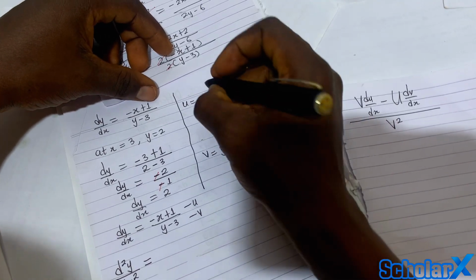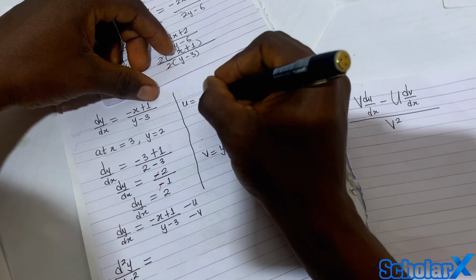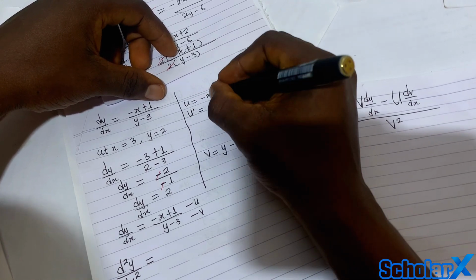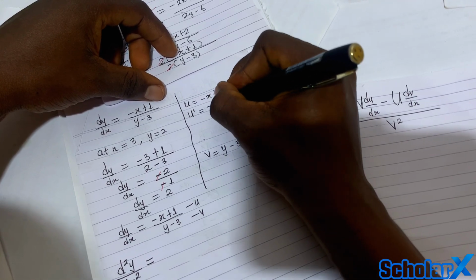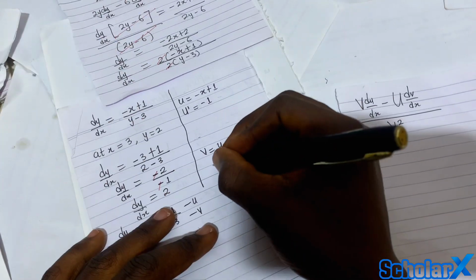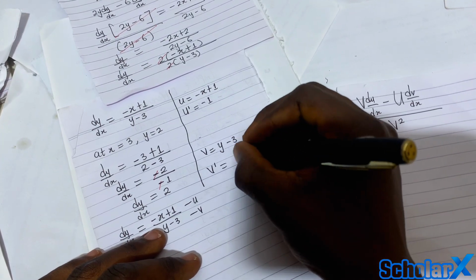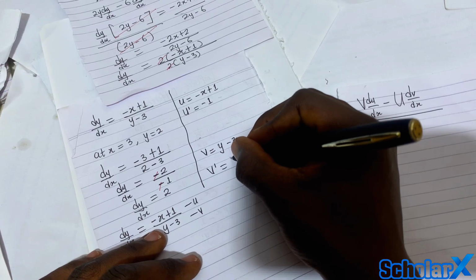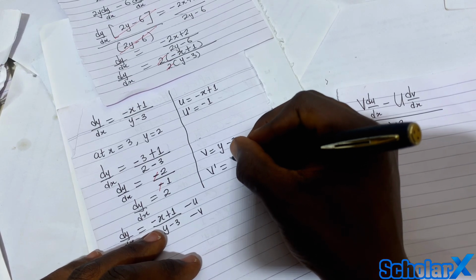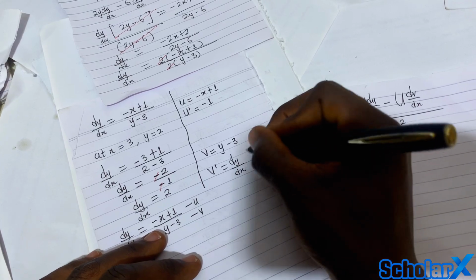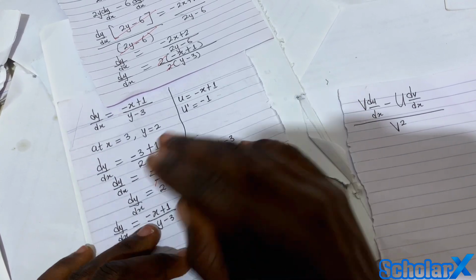If we differentiate this, let's not say du/dx, let's just say u prime. For u prime, we differentiate minus x, you're going to have minus 1. Differentiate 1, you're going to have 0. Now let's say v prime, that's going to be equal to differentiate y, you're going to have 1, but you must add the dy/dx behind it. So that's 1 dy/dx, but the 1 is not visible, so we're going to have dy/dx. If you differentiate minus 3, you're going to have 0.